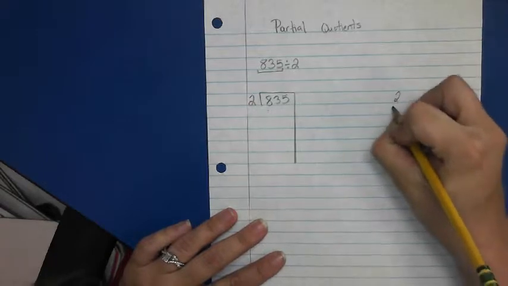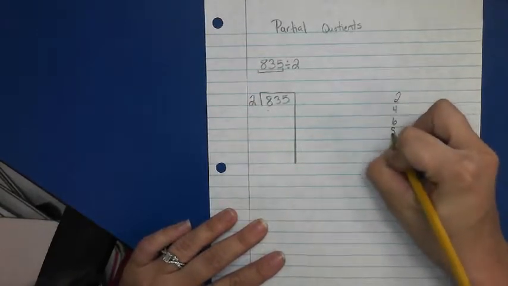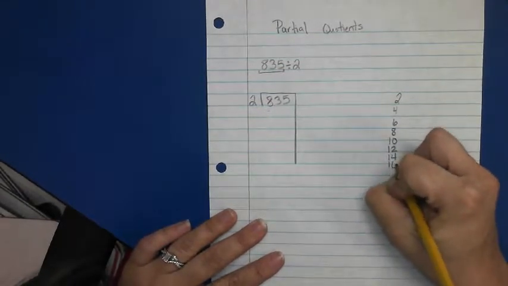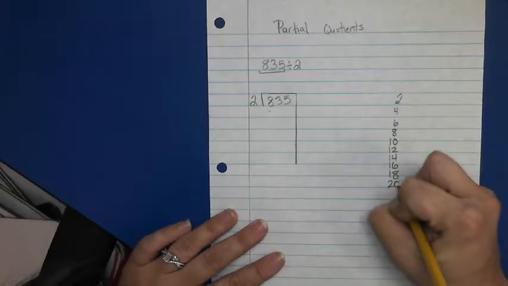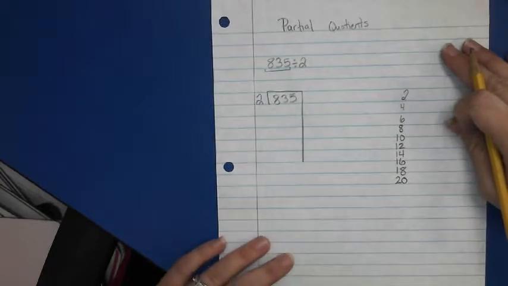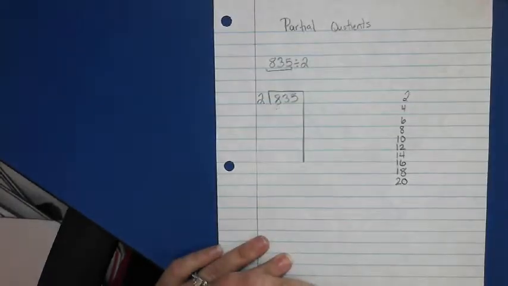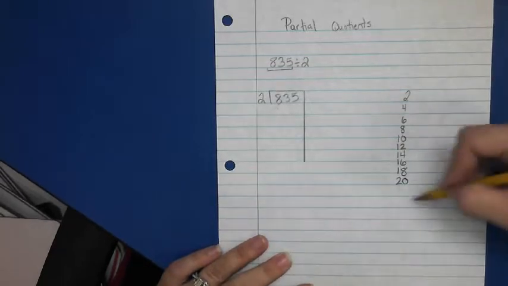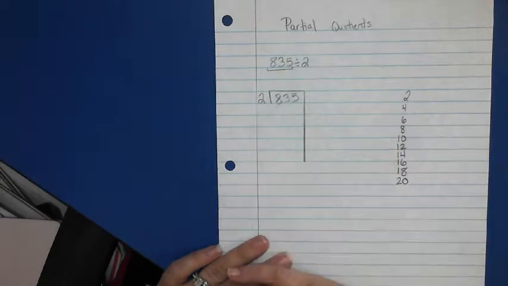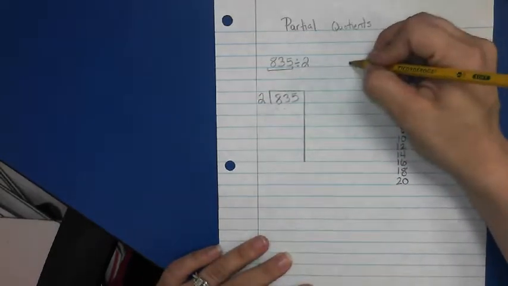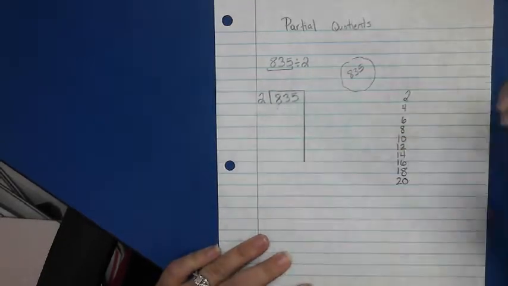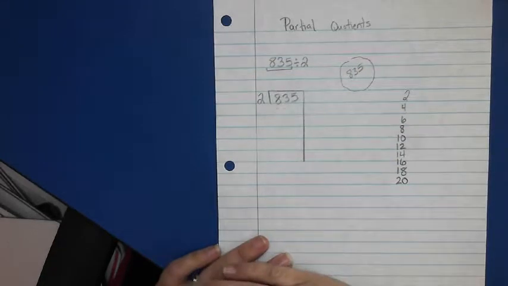So 2, 4, 6, 8, 10, 12, 14, 16, 18, 20. And that'll help me here. Those are my tools to use for this strategy. And I start this by just seeing what numbers can I pick. I could really pick any multiple to use and just chip away at this dividend. I explained to the students 835 is like a boulder, and we are slowly chipping away at that boulder until we have nothing left.